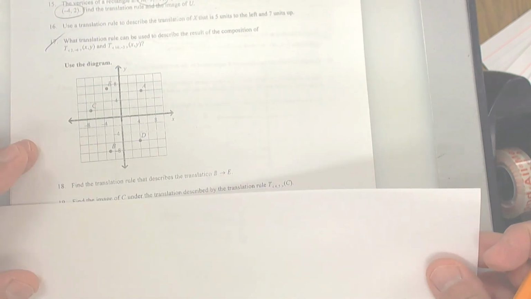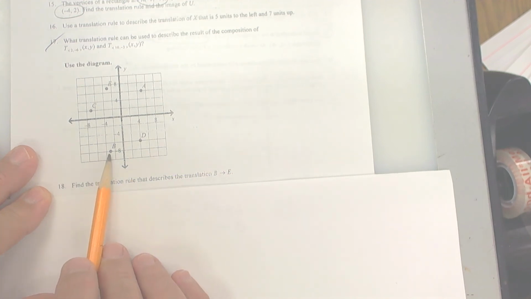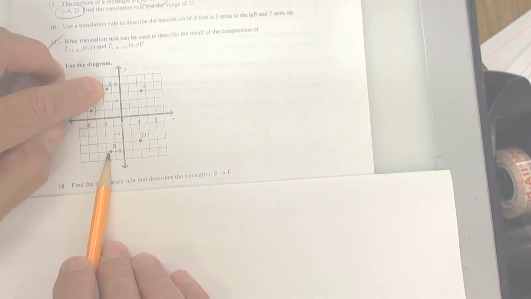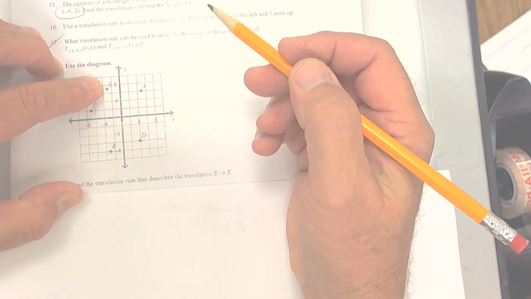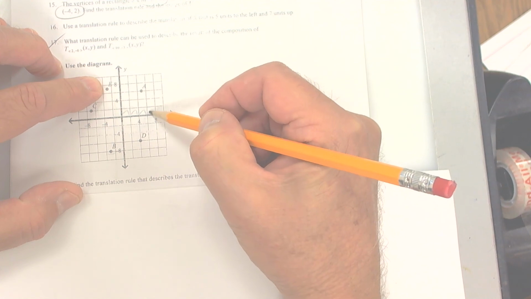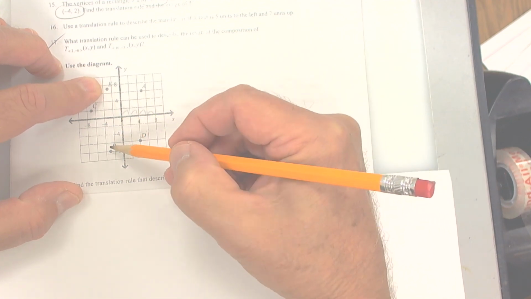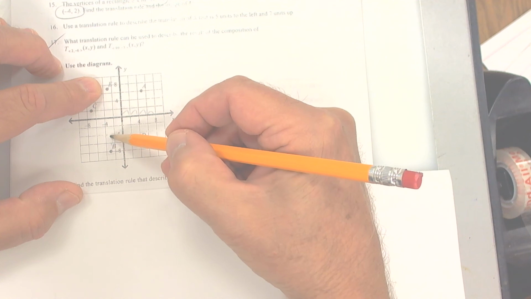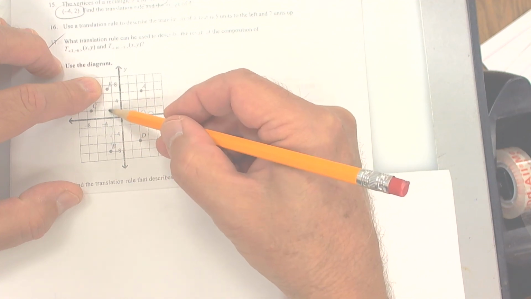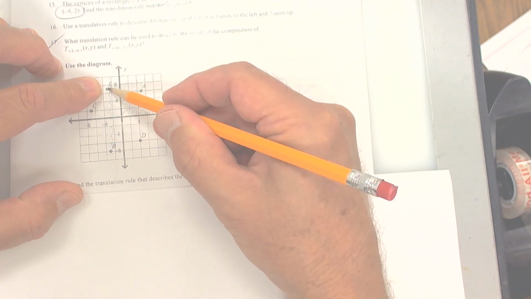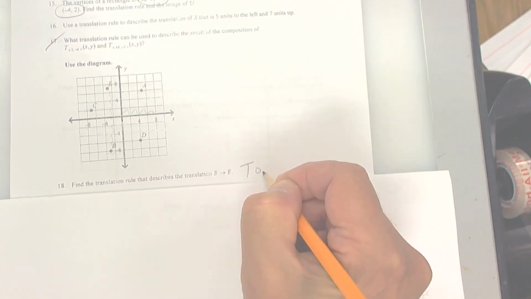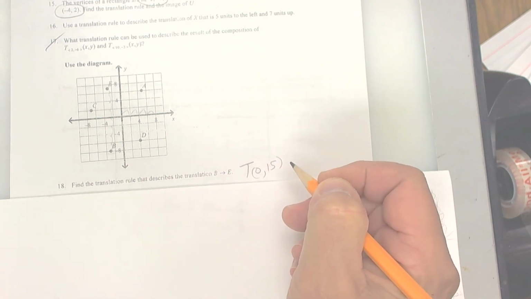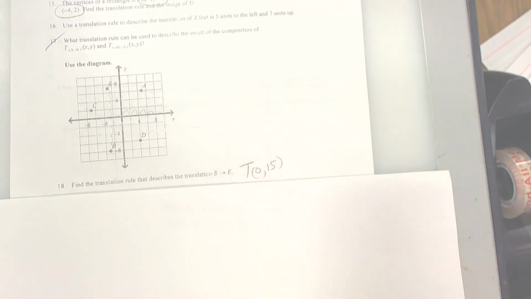All right, look at number 18. Find the translation rule that describes B to E. Here's B, and where is E? E is way up here. Now it doesn't look like they're going sideways. So it's going to be 0. Let's see if they're counting by twos. 2, 4, 6, 8. So you've got to be careful, okay? So you're going from here all the way up here. So 2, 4, 6, 8, 10, 12, 14, and then half of 1 is really 1. So that should be 15. So it should be over 0, but up 15. Let me just verify that one, and that one is correct.